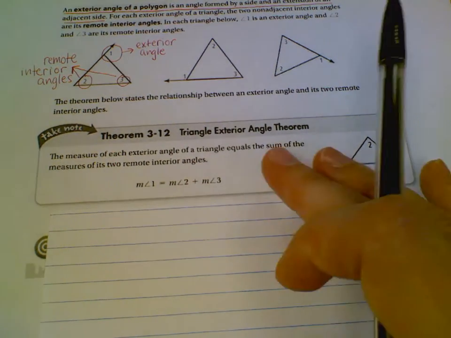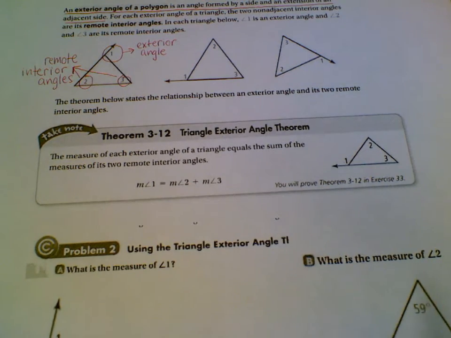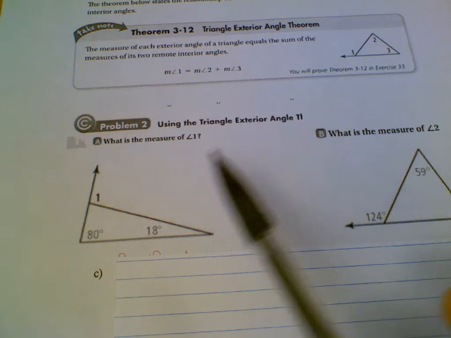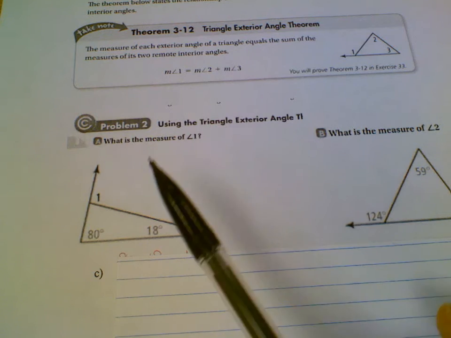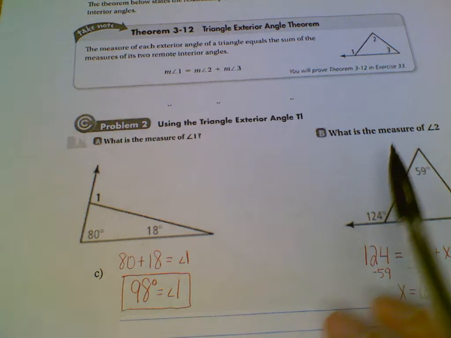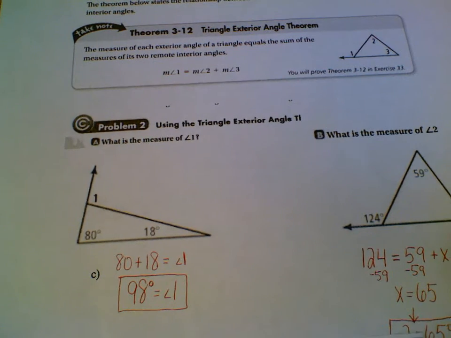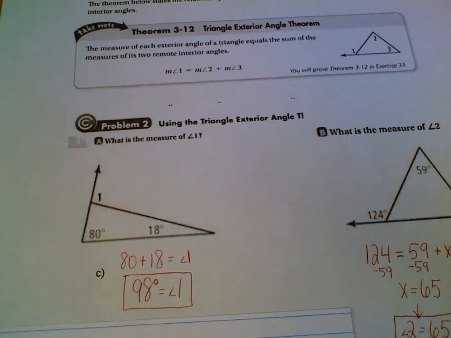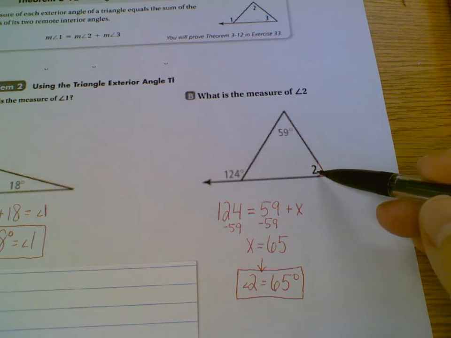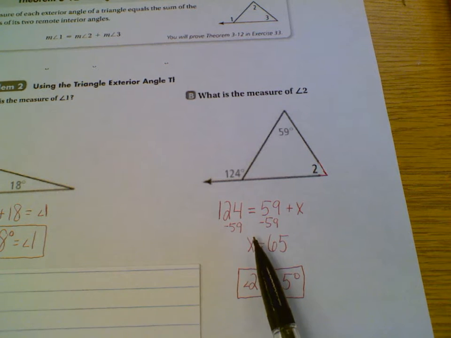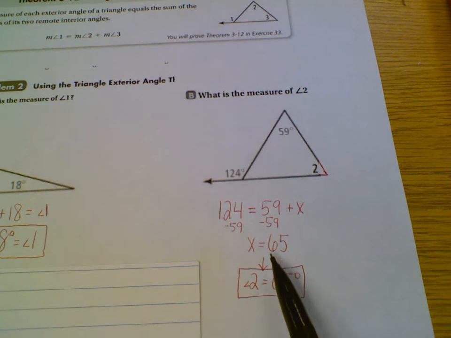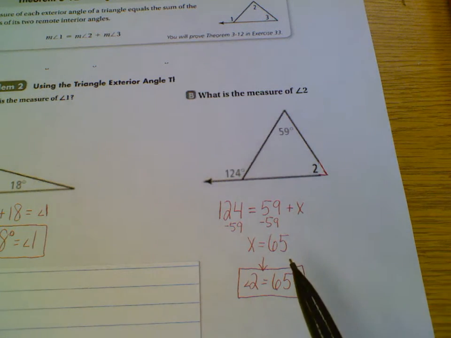So we're going to put that to use down here at the bottom. So here is my first example. It asks me to find angle 1, and from that I'm just going to add 80 and 18, so I would get 98. So then I would also have the measure of angle 2, but notice that in this case for angle 2 I have a remote interior, so 124 is my total. So if I set up an equation, it would look like this, where I add 59 and x, and then I would need to subtract 59 in order to find that missing interior angle.